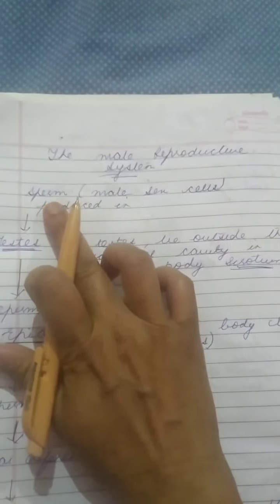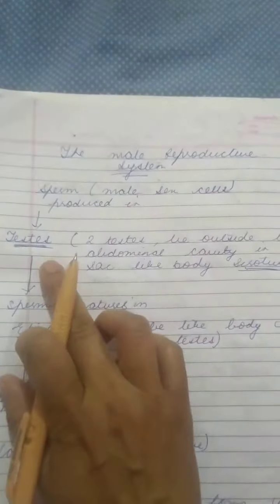So you can note down the points. Sperms are the male sex cells produced in the testes. Testes lie in a sac-like body, and that sac-like body is known as the scrotum. From the scrotum, the sperms mature in the epididymis, a tube-like structure. Then sperm travel to the vas deferens, then reach the urethra and then the penis. On the way, sperm mix with secretions from various glands, and the mixture is called semen.